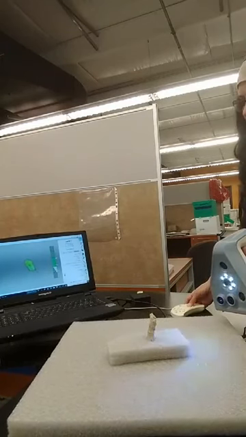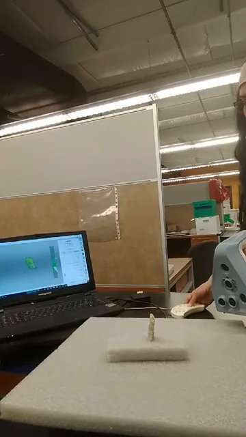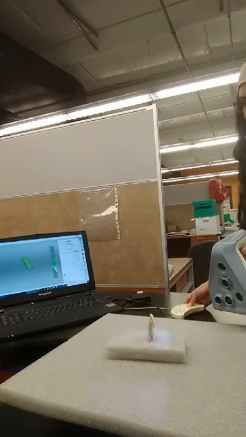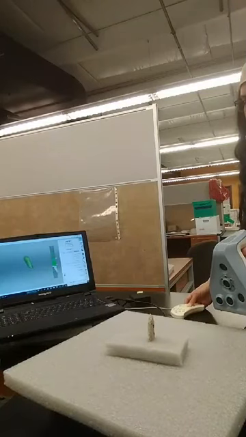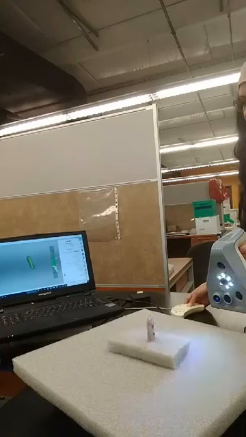So if I wanted to get the whole object, I would have to turn it over in its little bed where it's sitting right now, get the other side where it's set in there, and then take those two halves and put them together. That's not too bad.